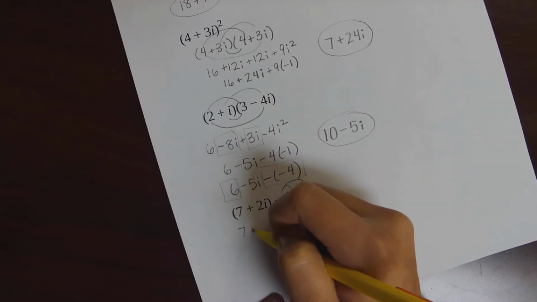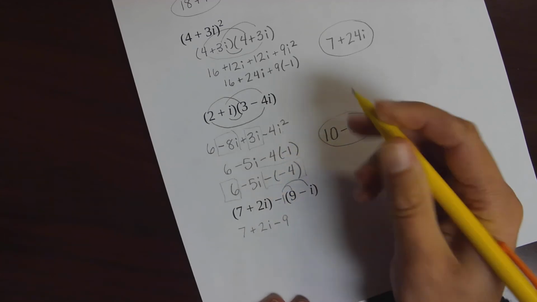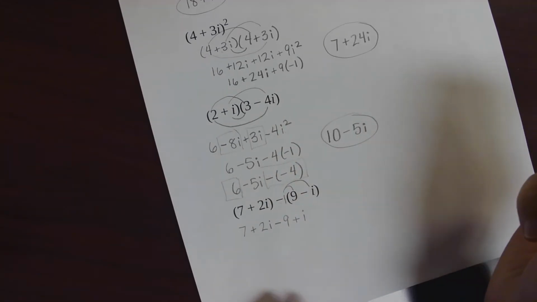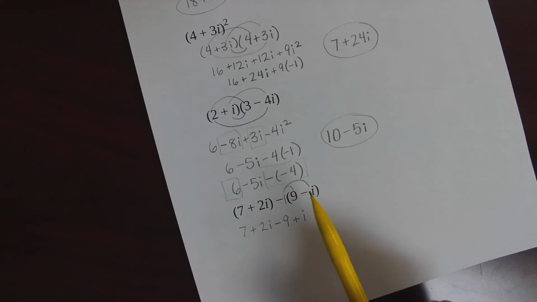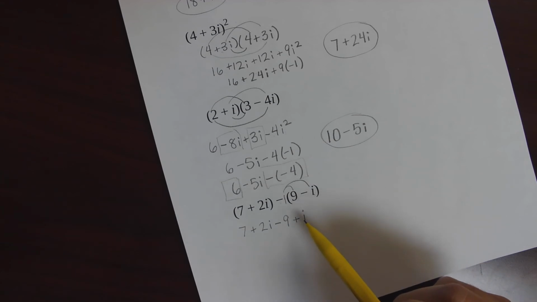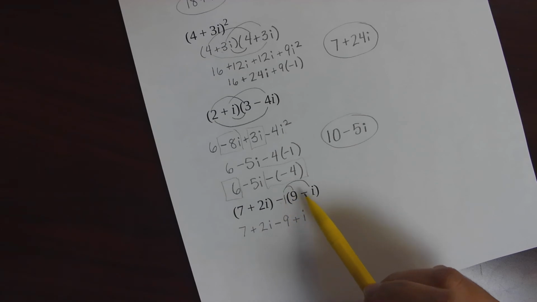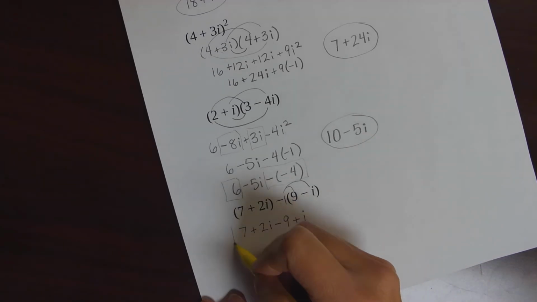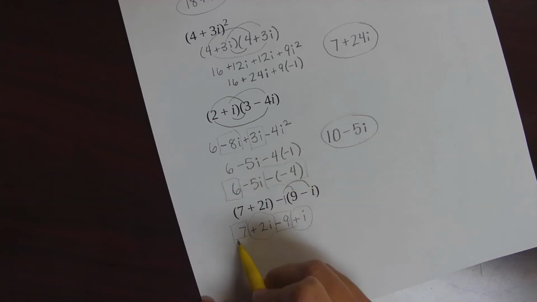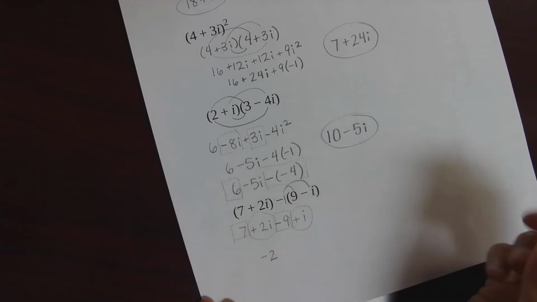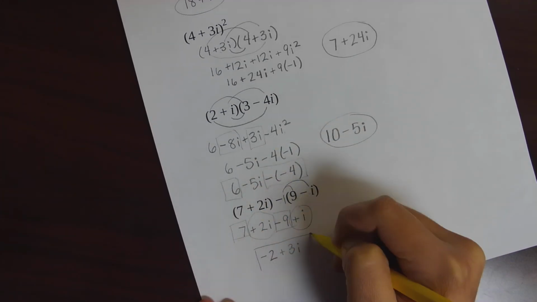So this will be 7 plus 2i, -1 times 9 minus 9, -1 times -i plus i. Okay, so be careful that you don't distribute this and then FOIL. If it's addition, nothing would change, you just add your like terms. But after you distribute, you're done with parentheses, adding the like terms. I have 7 and -9, I have 2i and i. So 7 minus 9 is -2, 2i plus i will be plus a 3i, and that's my final answer.